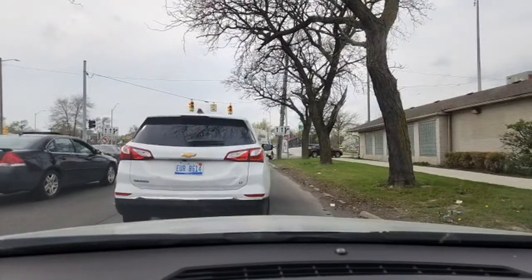Okay, I'm going to make a right turn up here. I'm going to show you. I'm looking. I always look to the left. Cars will always run lights. I look to the left. I check.